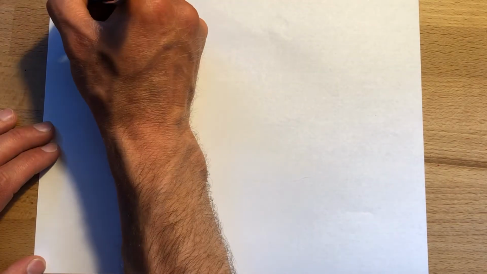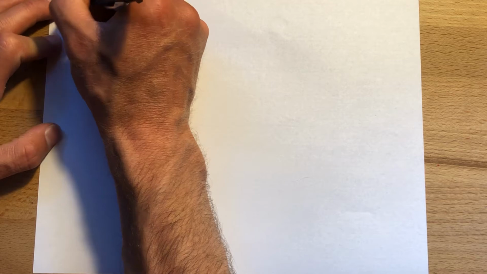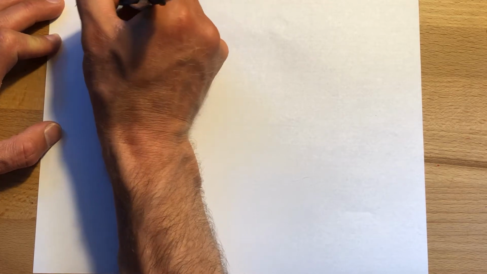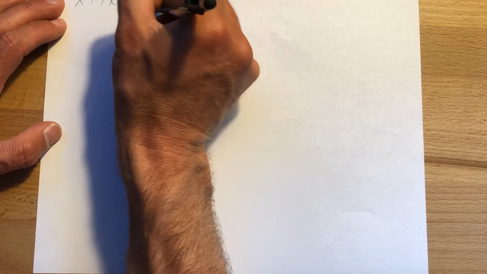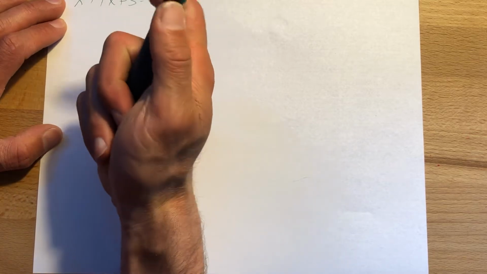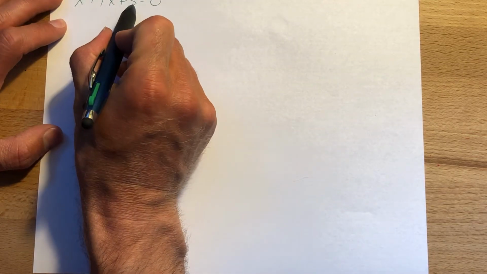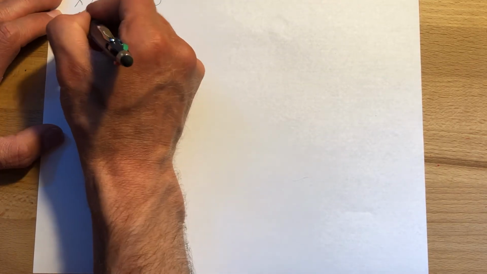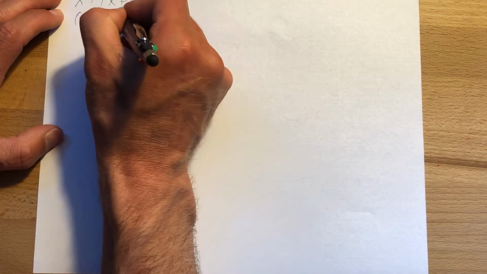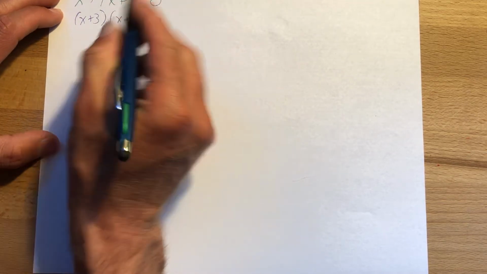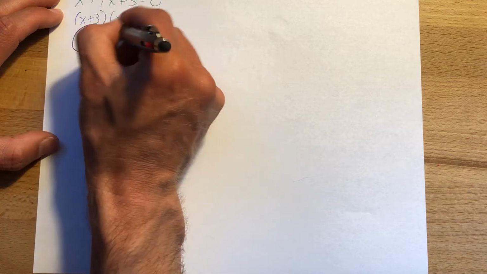Next question on here. There's two more. X squared plus 4x plus 3 equals 0. I can factor this. Two numbers that multiply together to get 3 and add together to get 4 are +3 and +1, giving me an answer of -3 and -1.